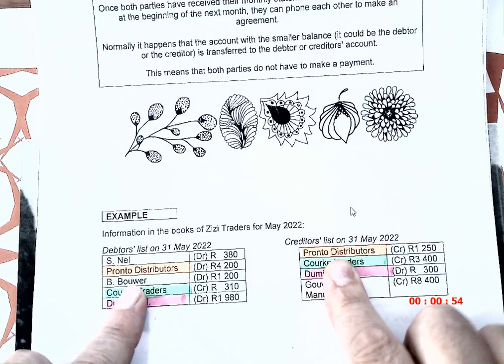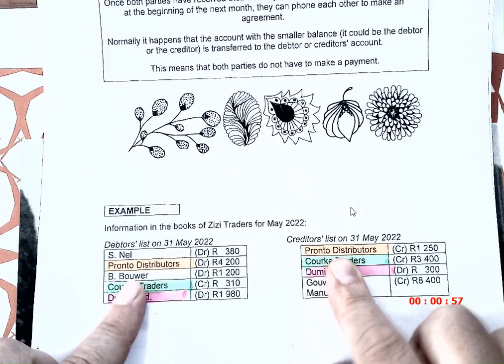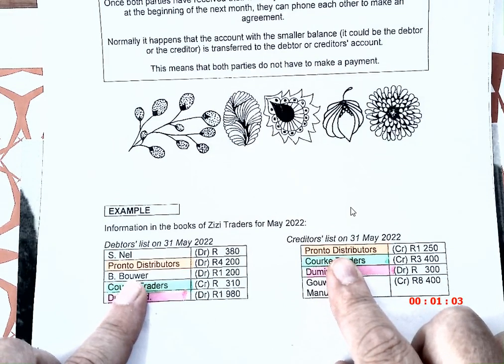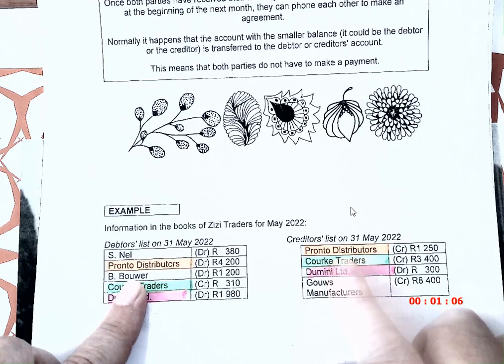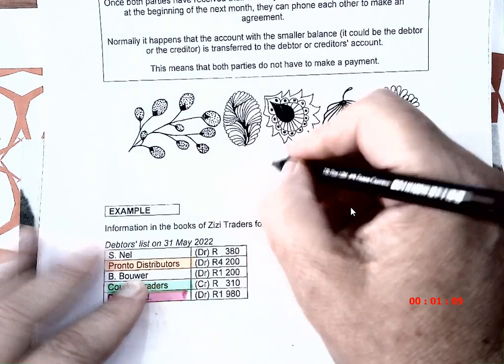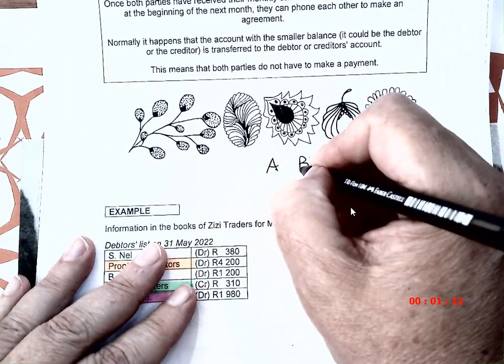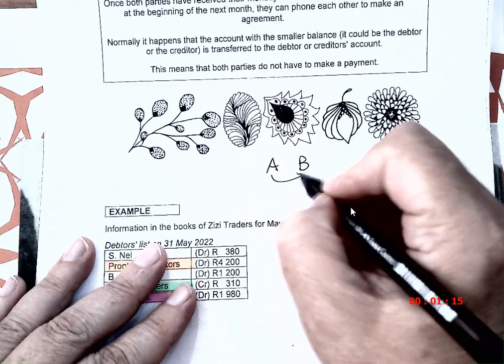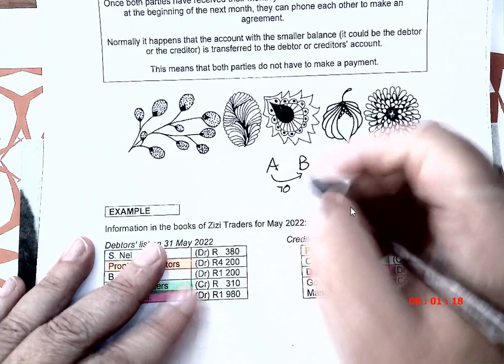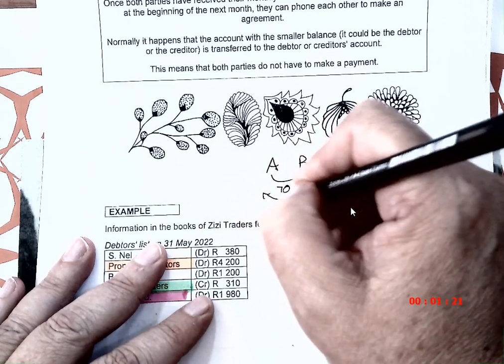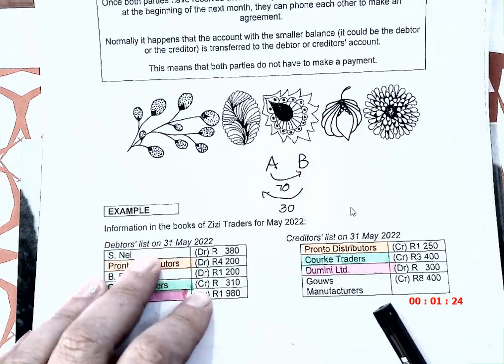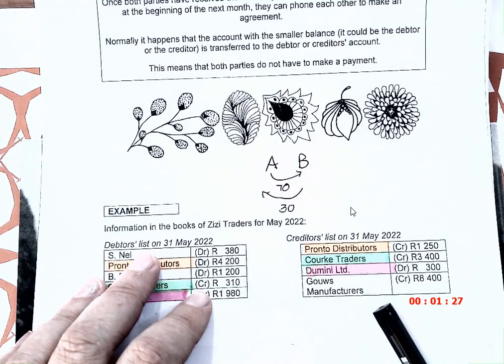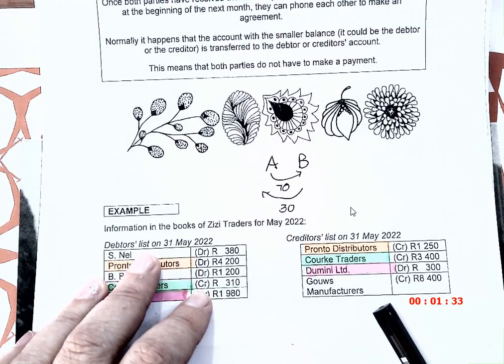Pronto in my books is both a debtor and a creditor, which means I buy from him on credit and he buys from me on credit. Now let's say I have person A and I have person B. Person A owes person B 70 rand. Person B owes person A 30 rand. Is person A going to pay B 70 and then B is going to pay him 30? No, it doesn't make sense. It makes more sense that A will pay B 40.